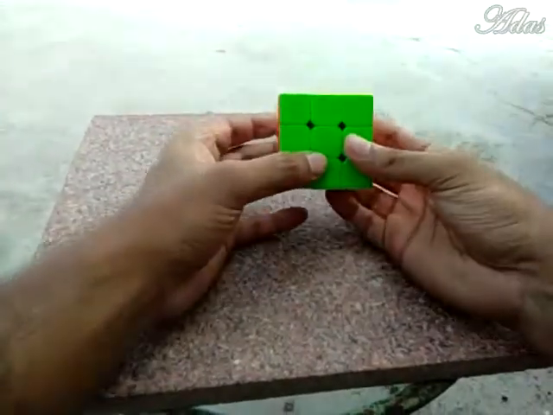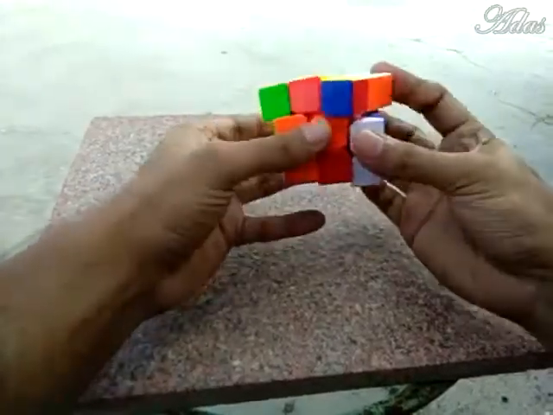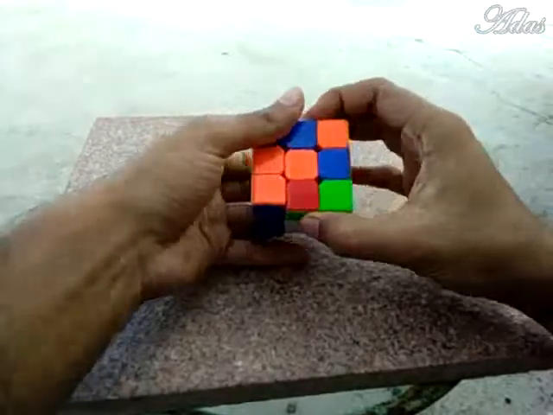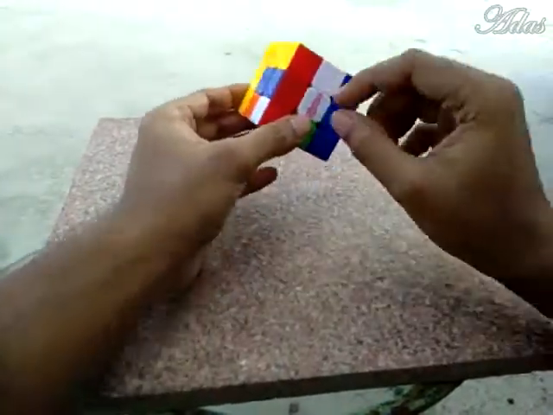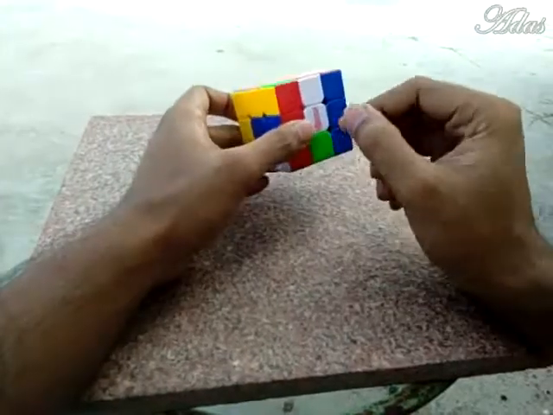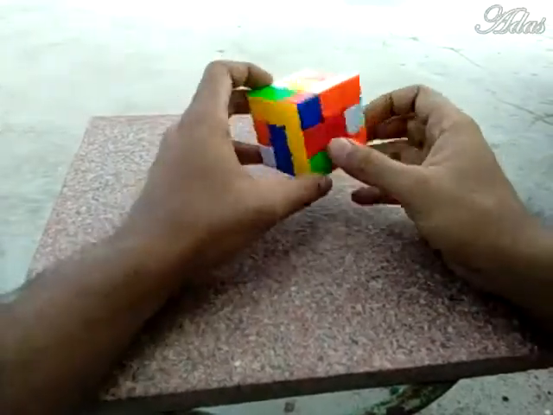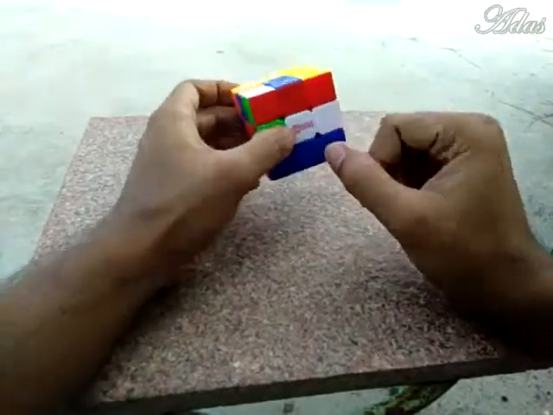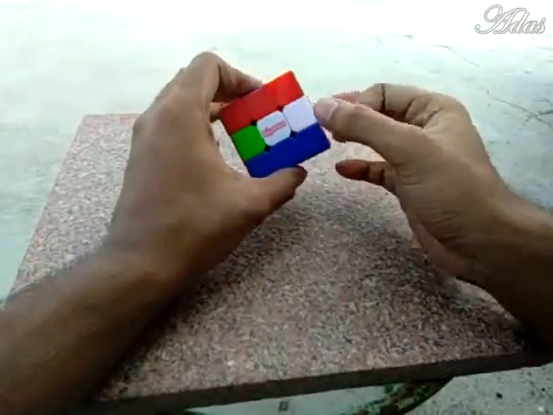So anyway, let me scramble the cube first. Okay, so this cube is well scrambled. So we will pick a base color. Let's say I pick this white, which is the base color for me, and the top one will be yellow. So let's start with the base color, and here we find the pieces with white and a different color.